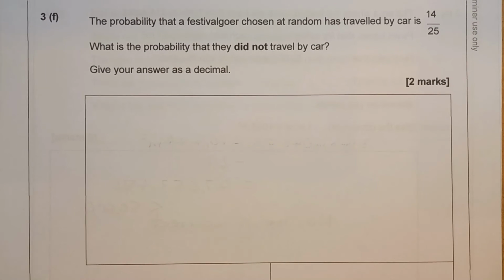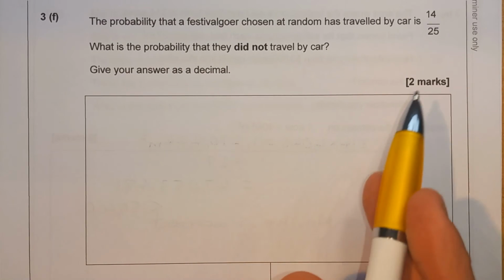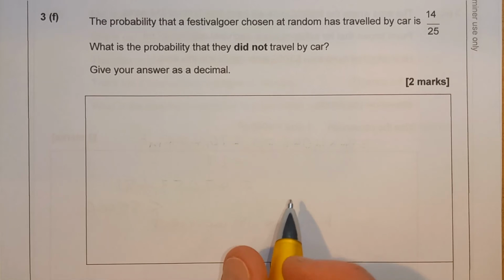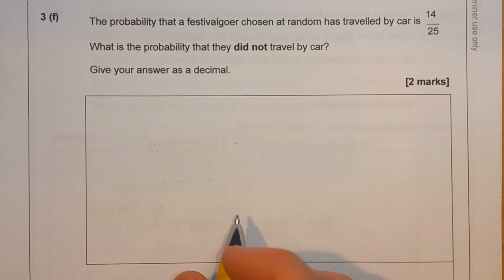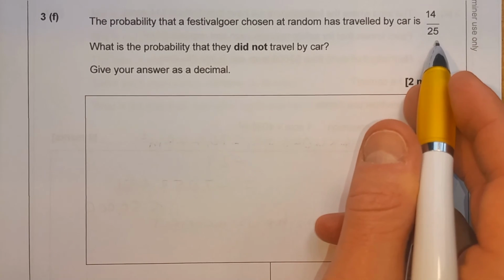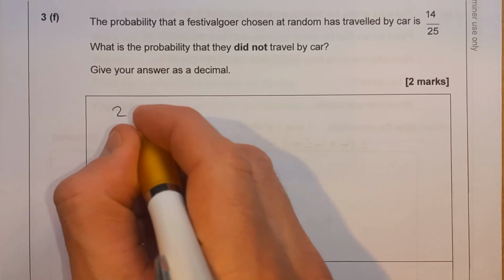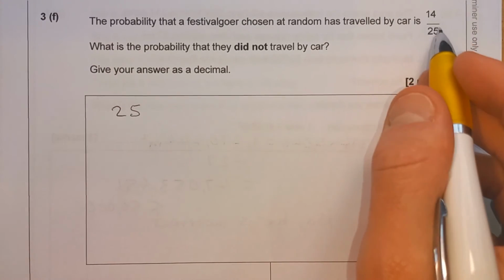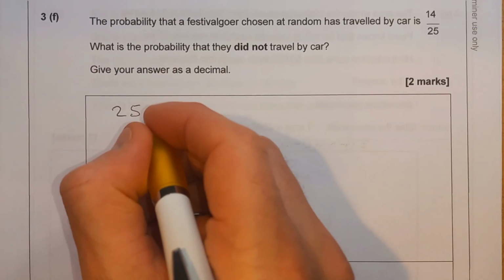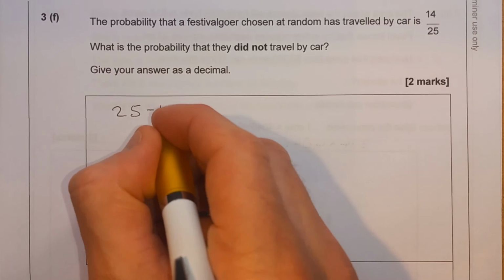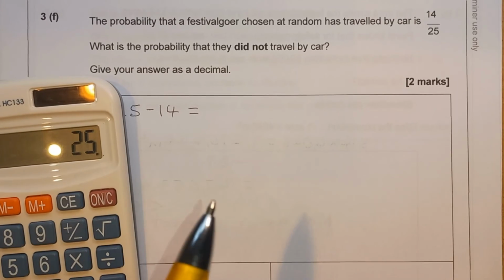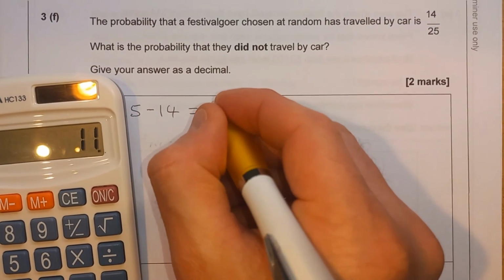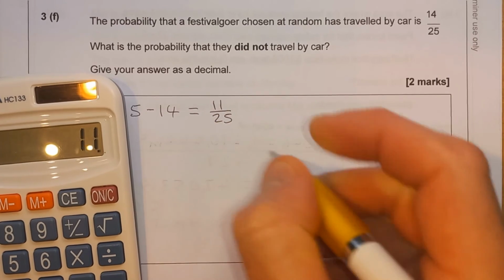3F. The probability that a festival goer chosen at random has travelled by car is 14 out of 25. What's the probability that they did not travel by car? Give your answer as a decimal. Well, 14 out of 25. So the other people must be whatever else we need to get from 14 up to 25. Or in other words, 25 minus 14. So we must have 11 out of 25.